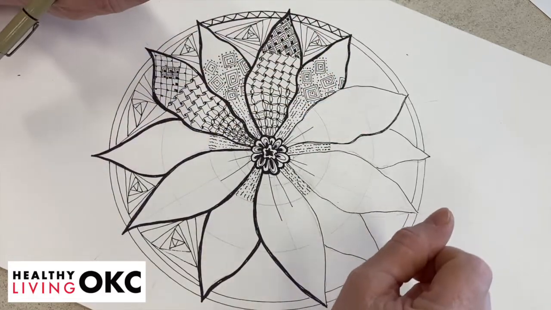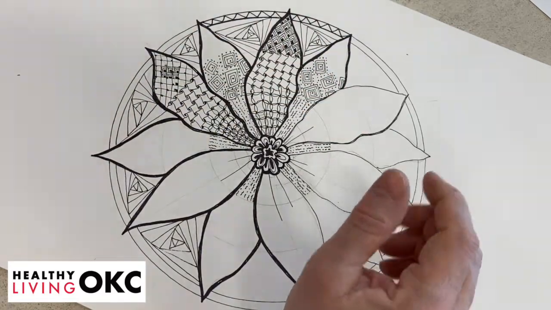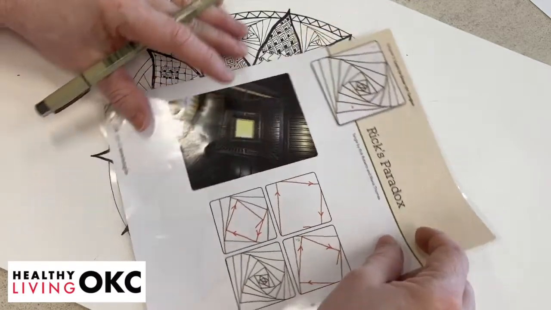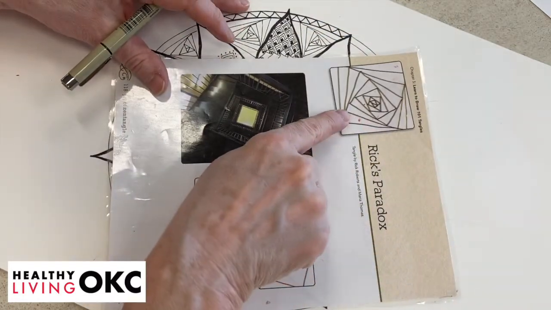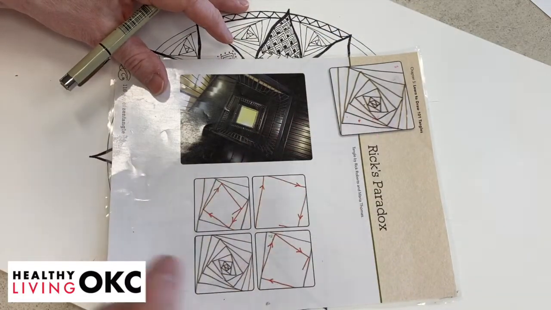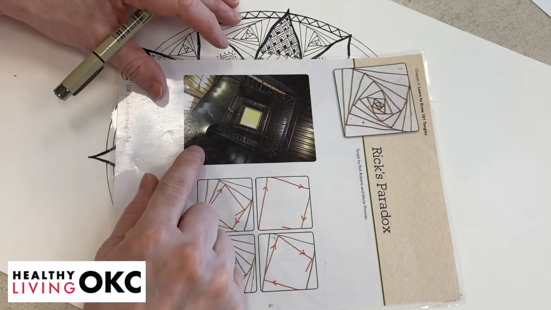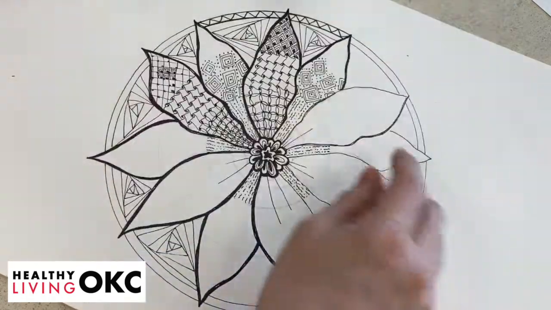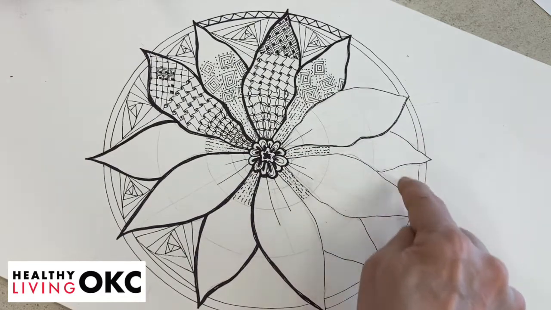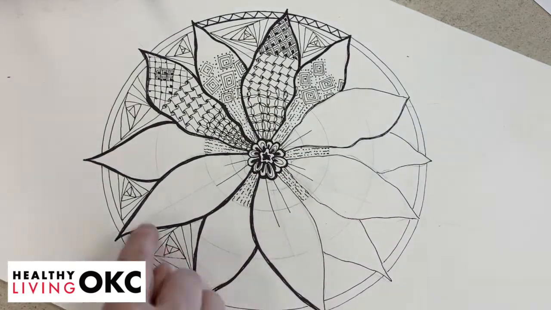So today we're going to start with doing Rick's paradox. This is the one that was inspired by the staircase. And I think it would go really good in these outside edges right here.